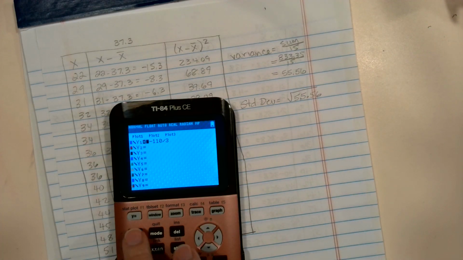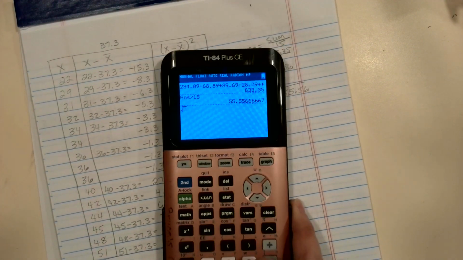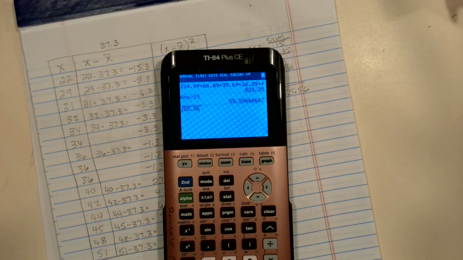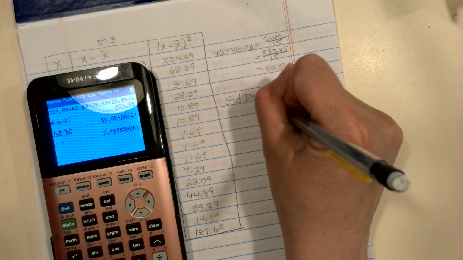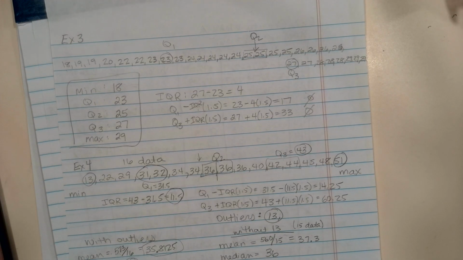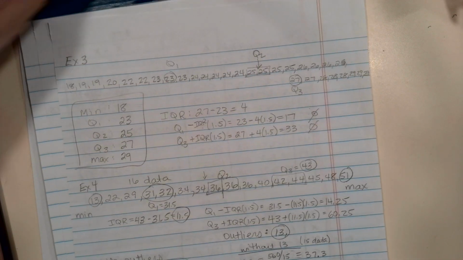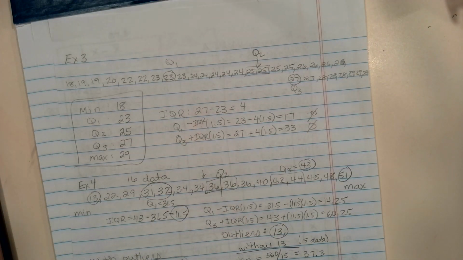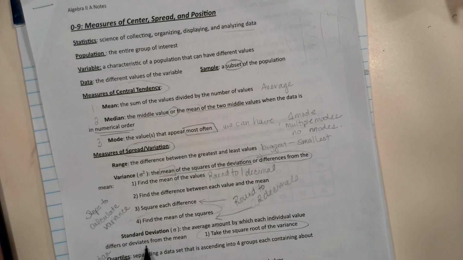Remember how to get there. Second square root works on either of your calculators. The square root of 55.56 is 7.45. So the standard deviation was defined as, where's my definitions? Let's read that. Our standard deviation is the average amount by which each individual value differs from the mean. So how tight that data is together.